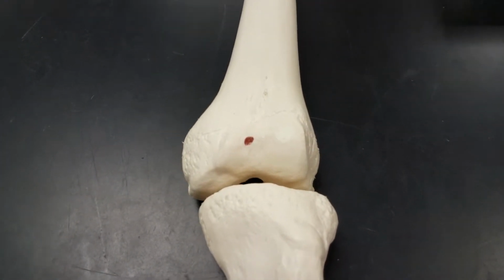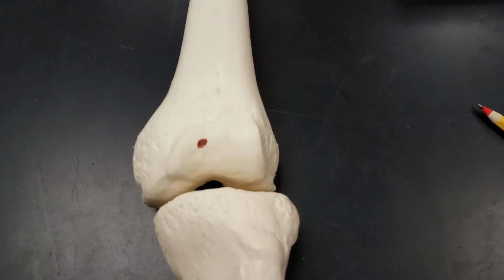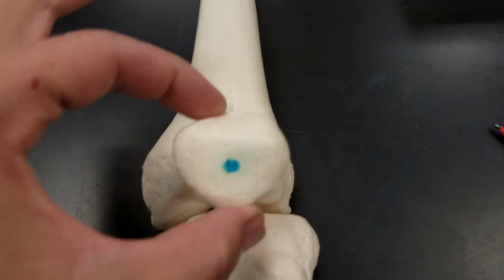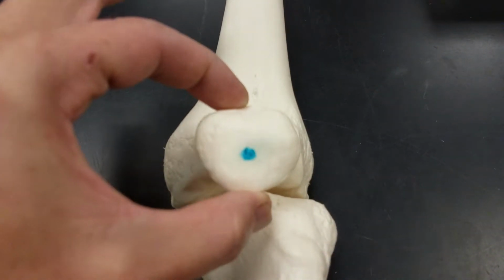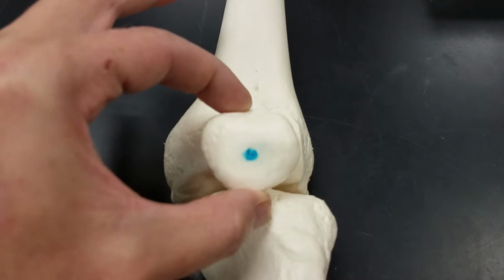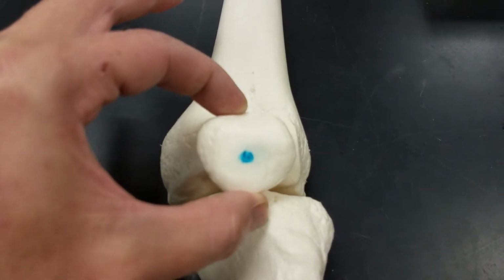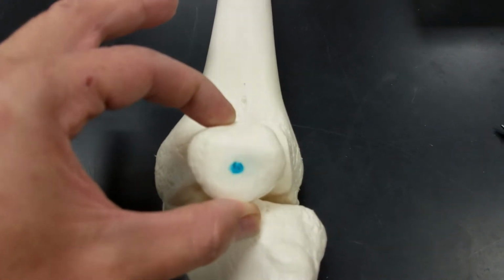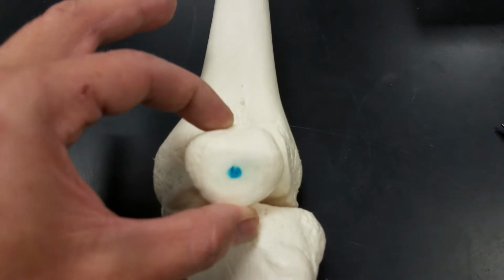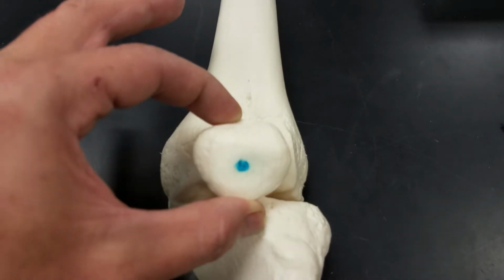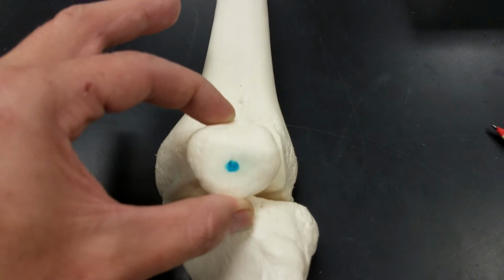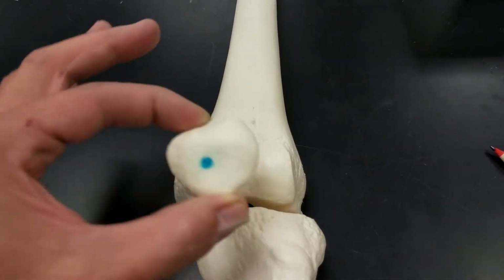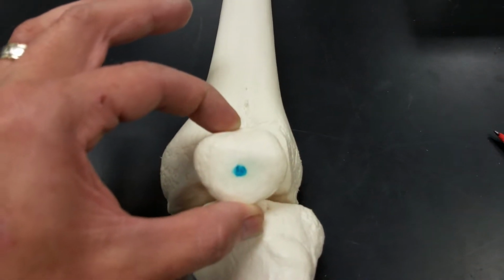Now the other bone that we see here at the knee joint helping to protect the knee is the patella. The patella sits in front protecting the knee joint, but it's not the knee joint itself. It's embedded into the quadriceps and patellar tendons, and so it's one of the only bones that is held on by a tendon, not a ligament.